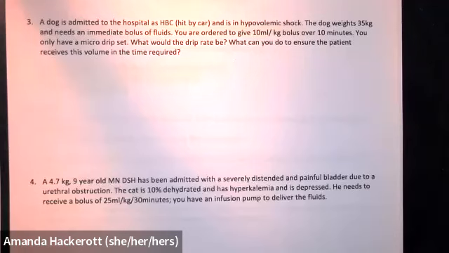Okay, number 3, a dog's admitted to the hospital hit by car. He's in shock. Dog weighs 35 kilos and needs an immediate bolus of fluids. We're ordered to give 10 mil per kilo over 10 minutes. We only have a micro drip set. What would the drip rate be, and what can we do to make sure he gets all of this? So this is a multi-step, but it's not too bad.